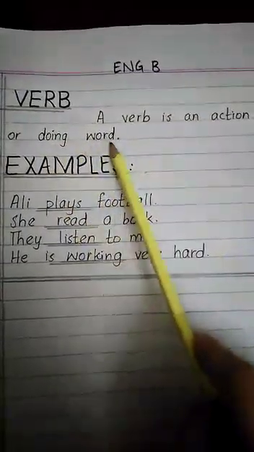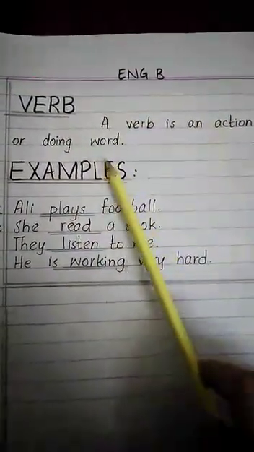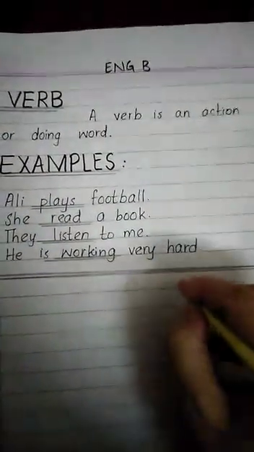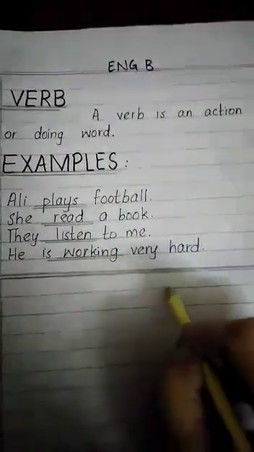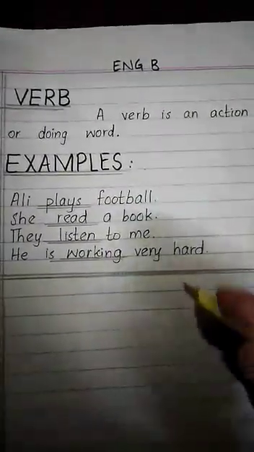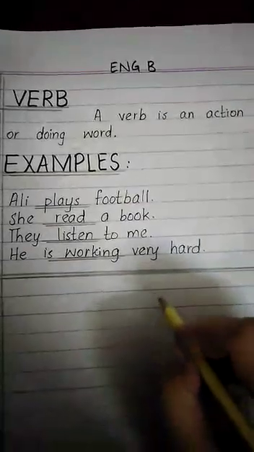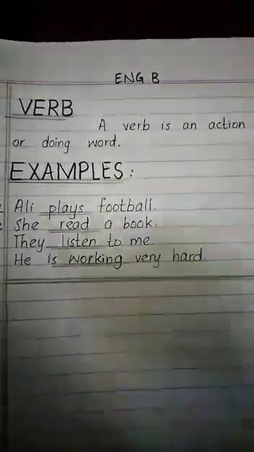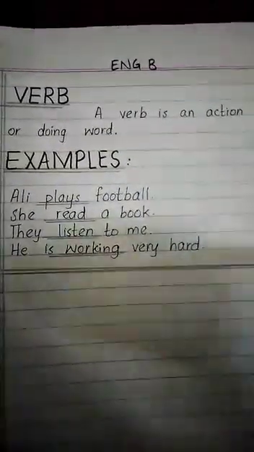Action and doing word क्या होते हैं? For example, you are writing something with your hands. So you are performing some kind of action. ये कोई activity है. आप कोई काम कर रहे हैं. That's why this is called action word, and every action word is called verb.